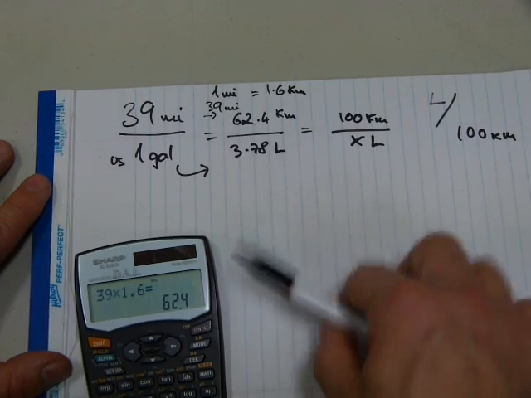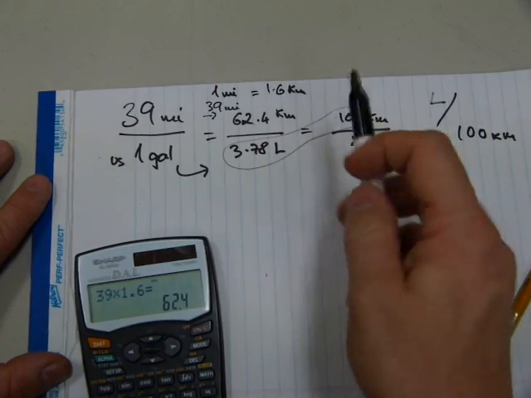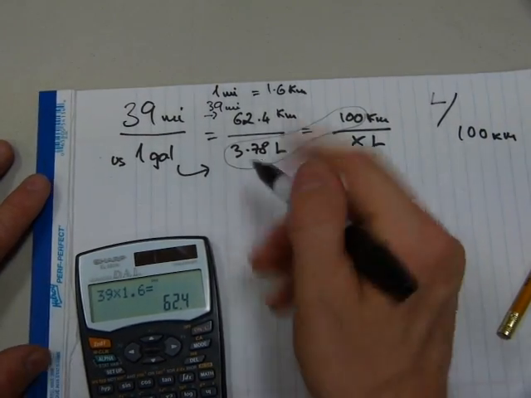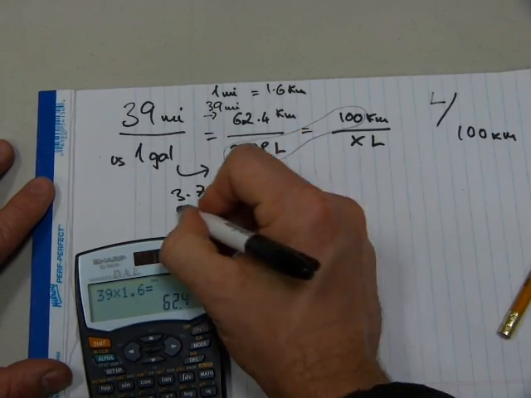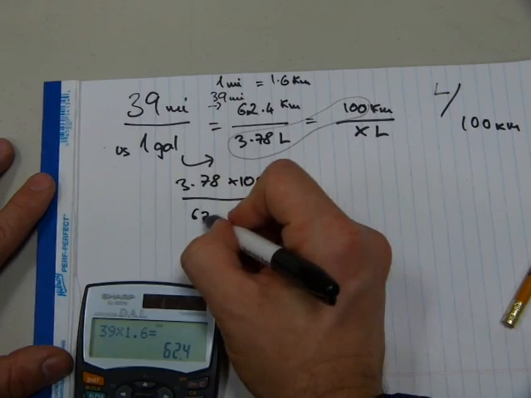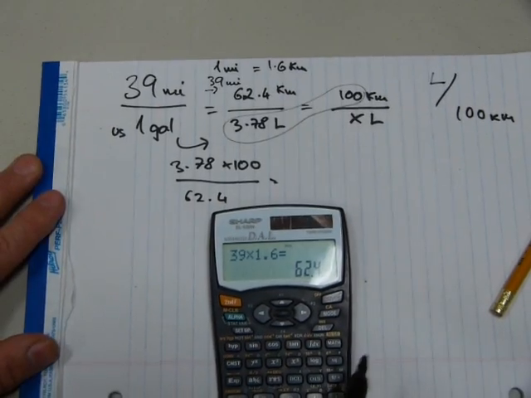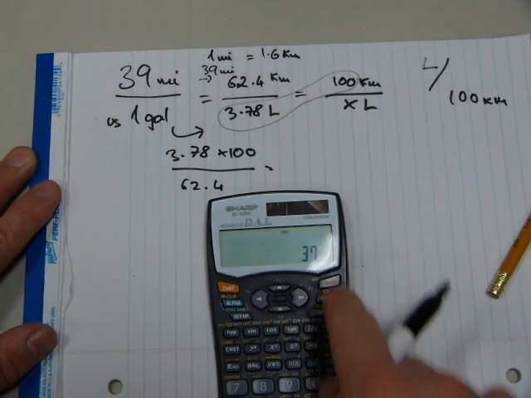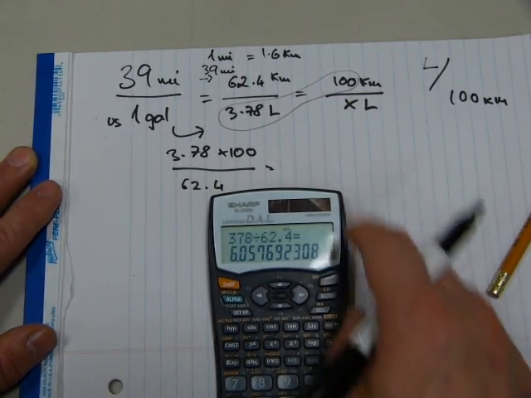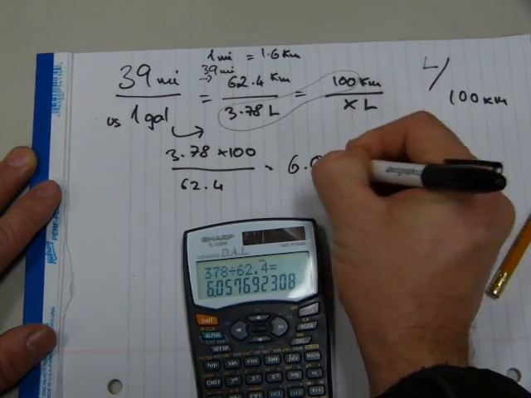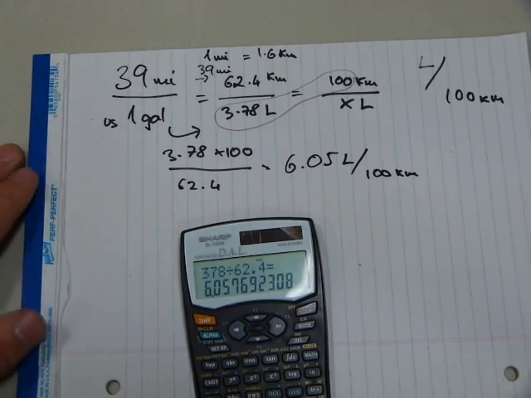To solve it for x, we have to multiply this number with this number and then divide by the third number. So 3.78 times 100 divided by 62.4, and that gives us, let's see, 378 divided by 62.4, that gives us 6.05 liters for 100 kilometers of travel.